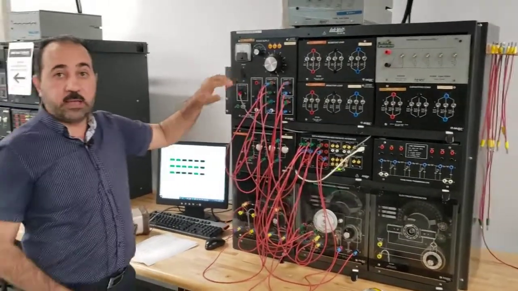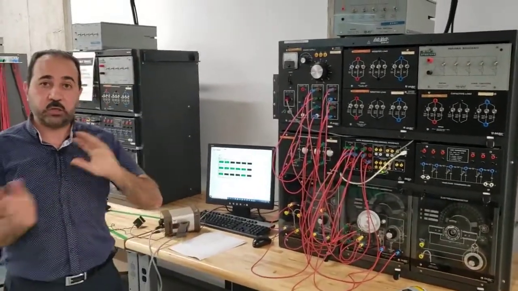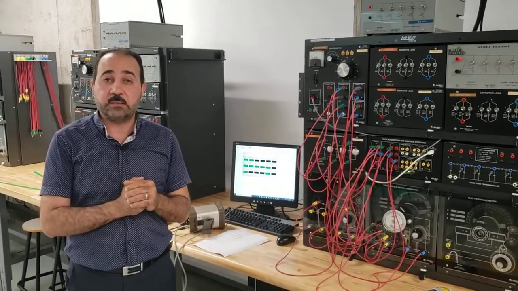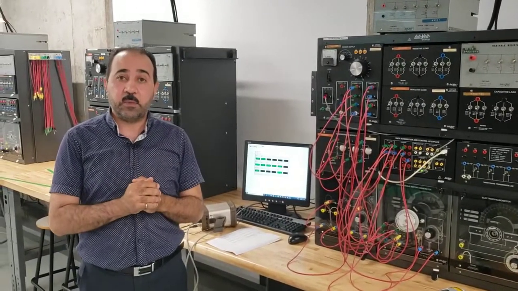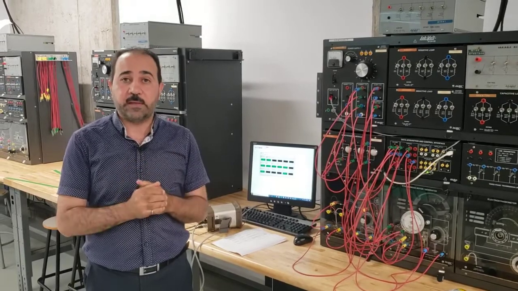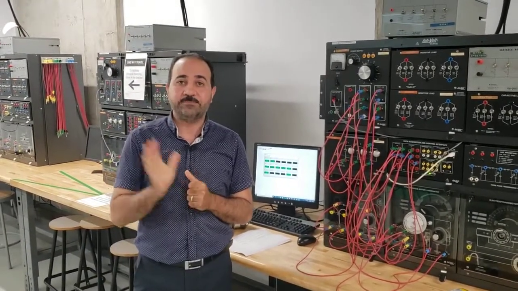I would like to connect the synchronous machine in synchronism. I'd like to keep the excitation constant, and I would also like to keep the power constant for different values. This is the end of today's lab, and I'll see you for the next lab. Bye for now.